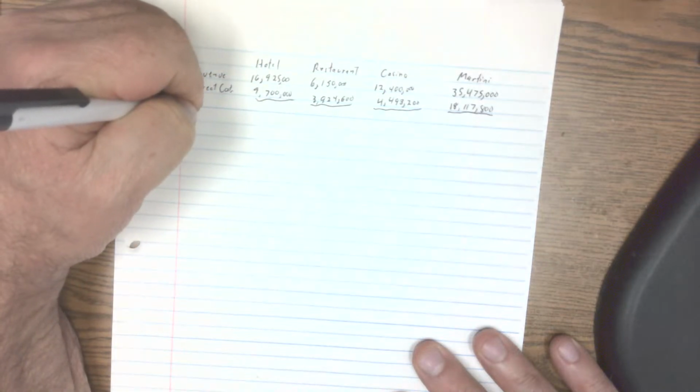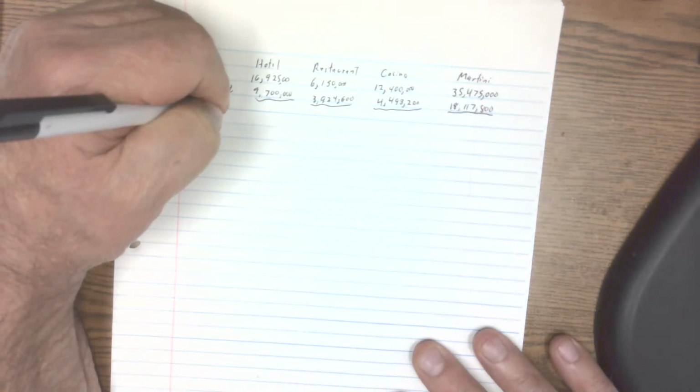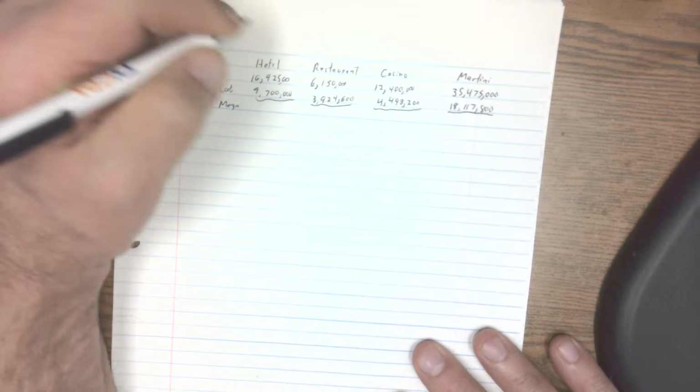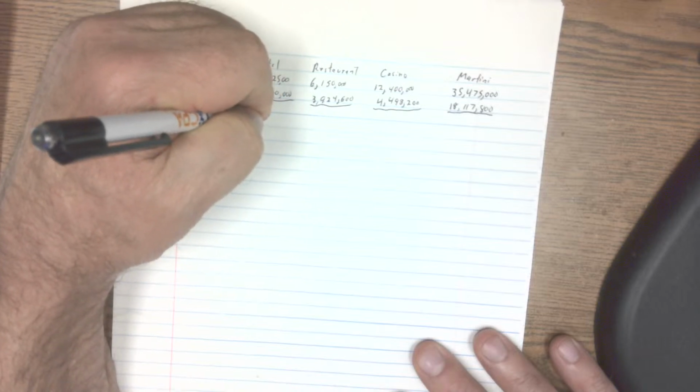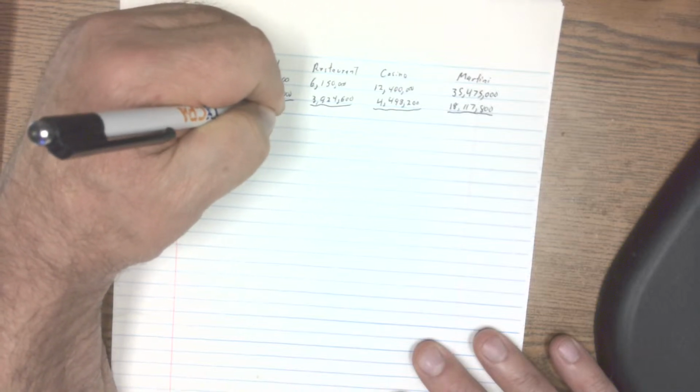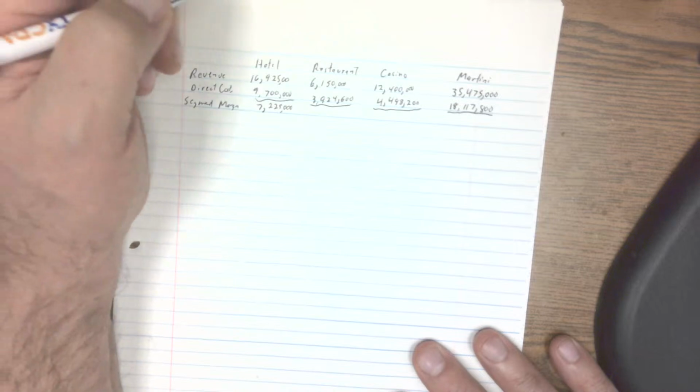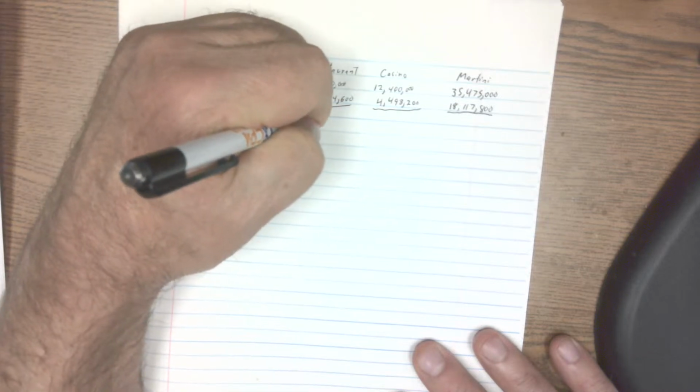So we just subtract those off, and we get the segment margins: 7,225,000, 2,225,400, and 7,906,800.